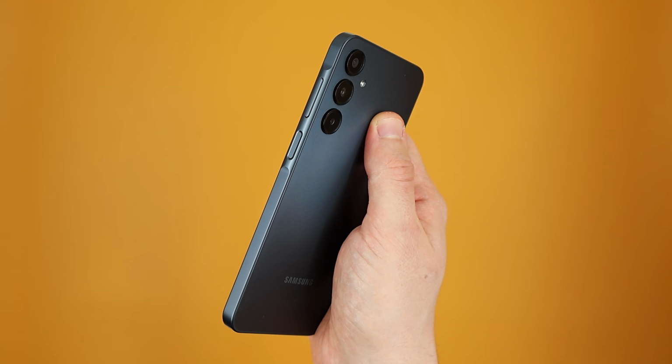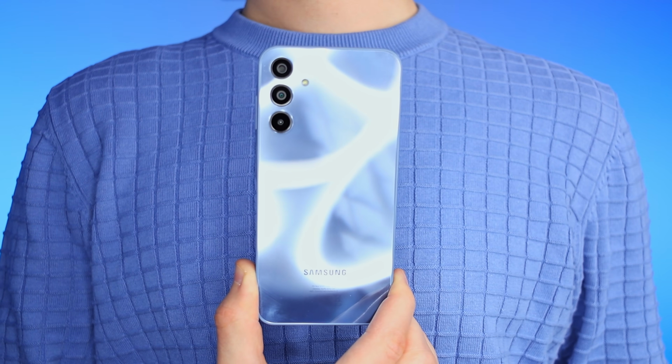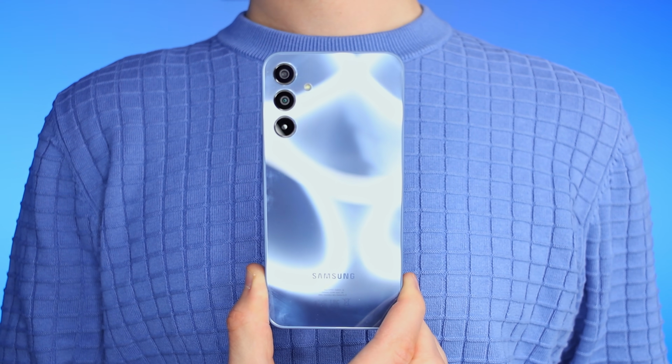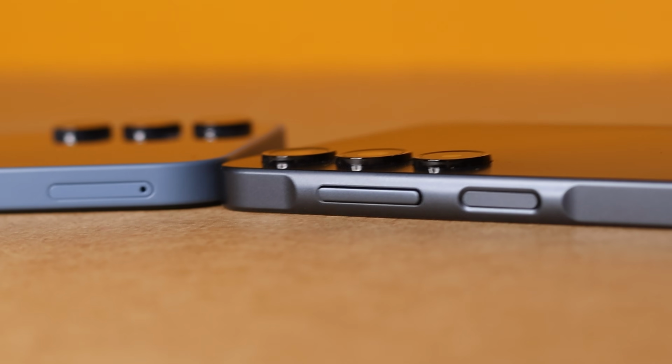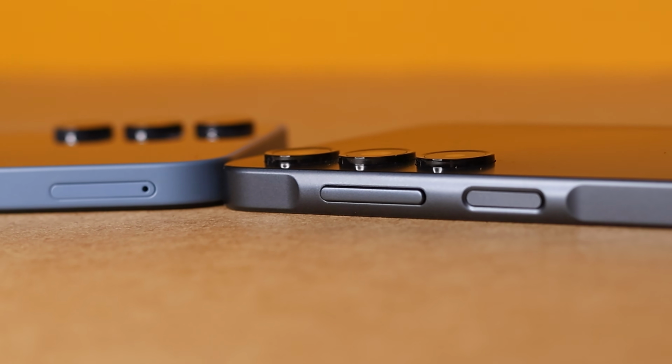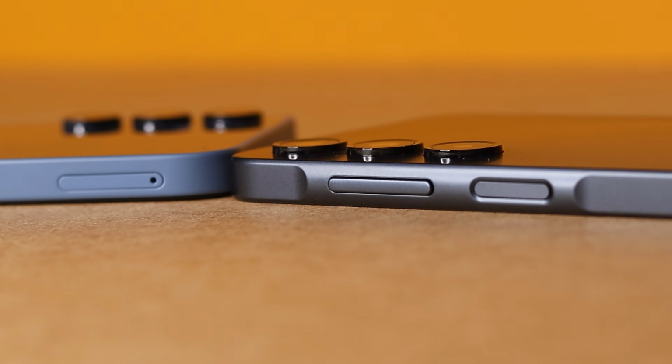If we look at the back, we see the same triple camera setup on both phones, but the A16 looks more premium since it has a matte finish. The glossy back on the A15 shows way more fingerprints, which can be annoying. Also, A16's frame looks better. Even though it's made out of plastic, it looks like metal. The A15 looks a bit like a toy when you look at its frame.